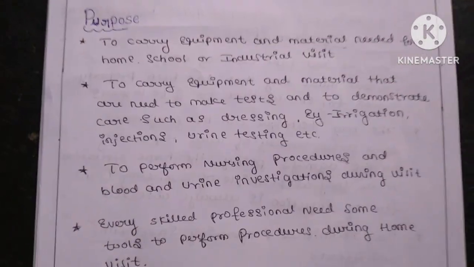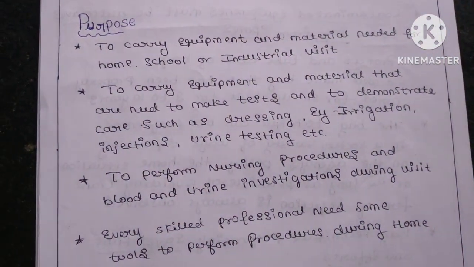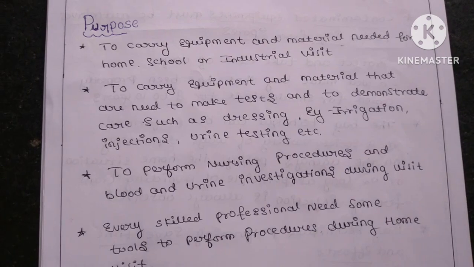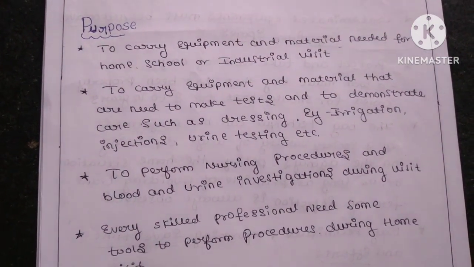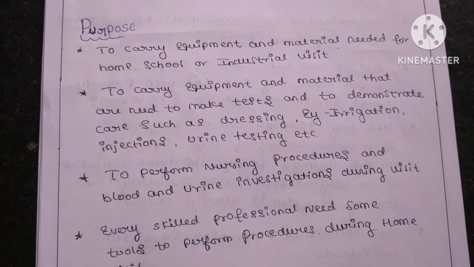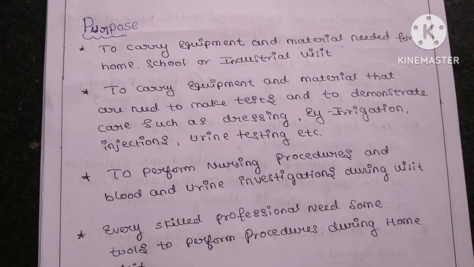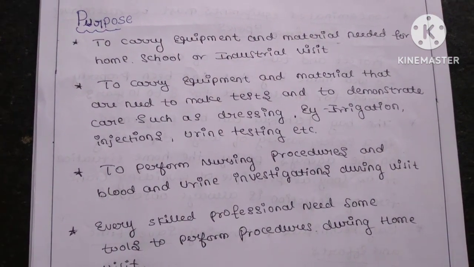Next one is the purposes. What are the important purposes of the community health bag? To carry equipment and material needed for the home, school and industrial visit.